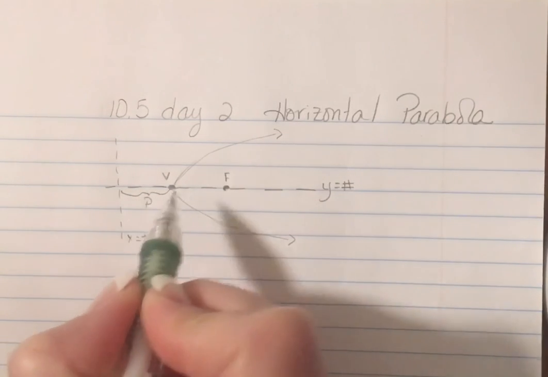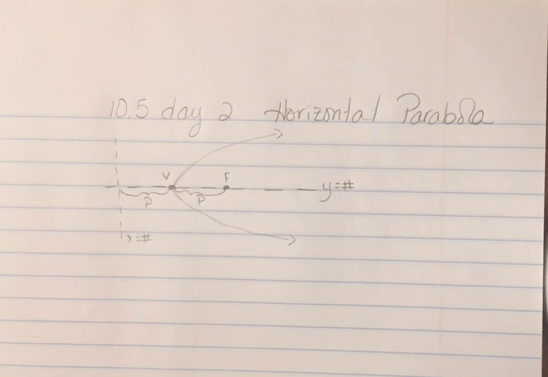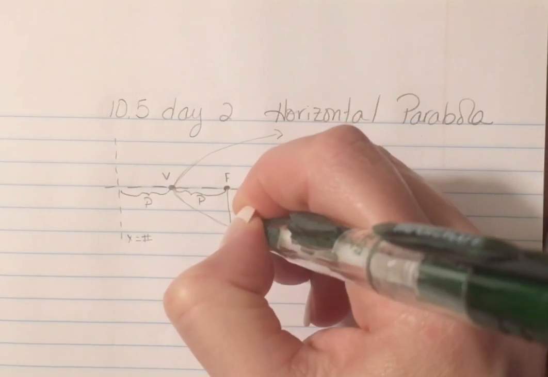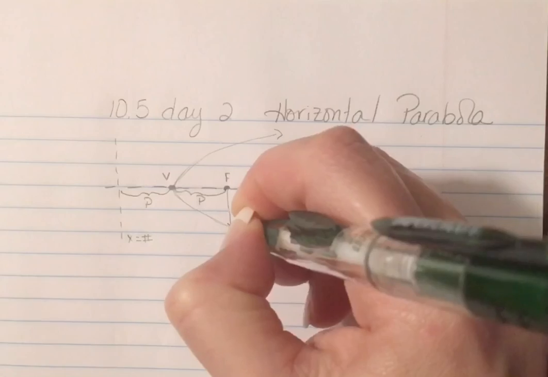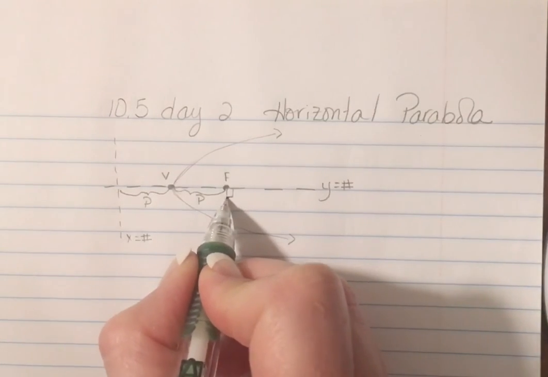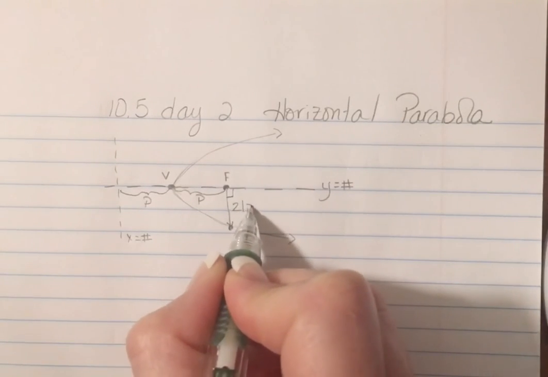This is P, just like in the verticals. And you still have a latus rectum that goes from your focus to a point on the parabola that is perpendicular to the axis of symmetry. This is 2P.